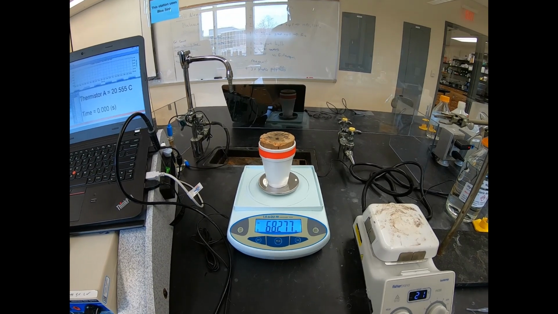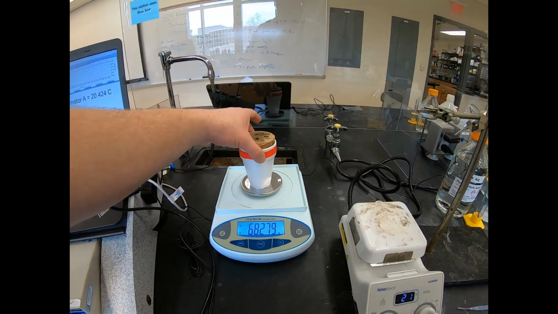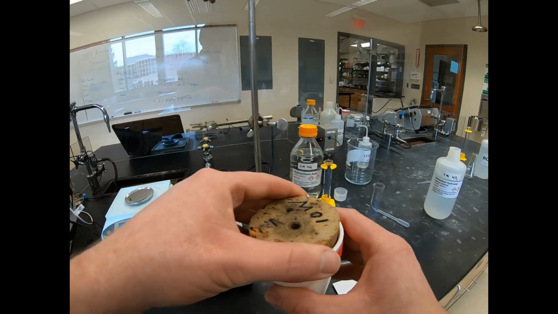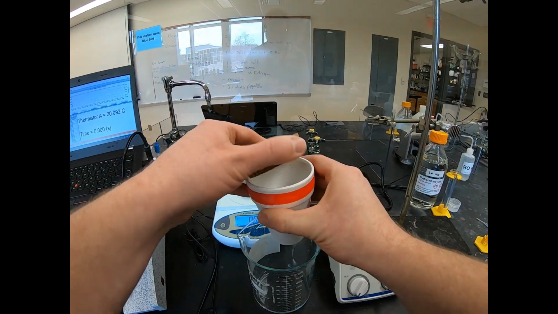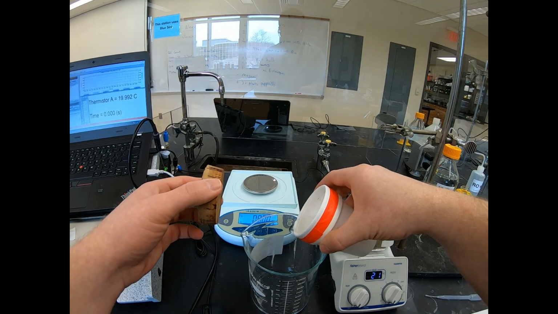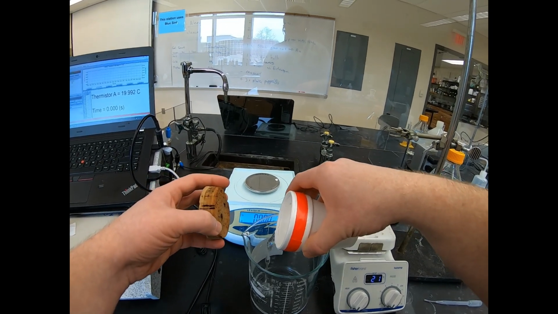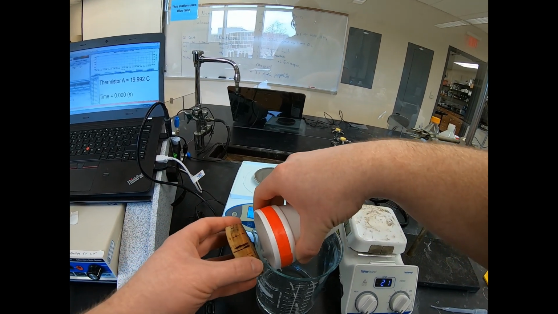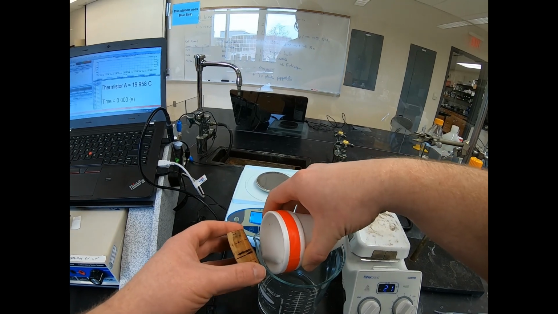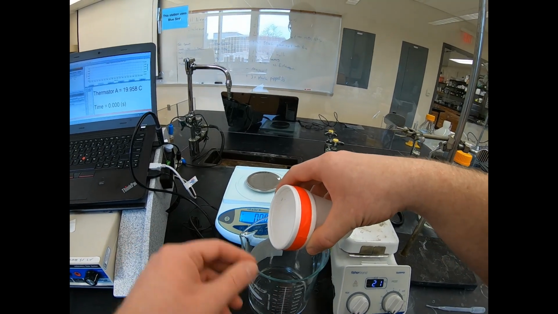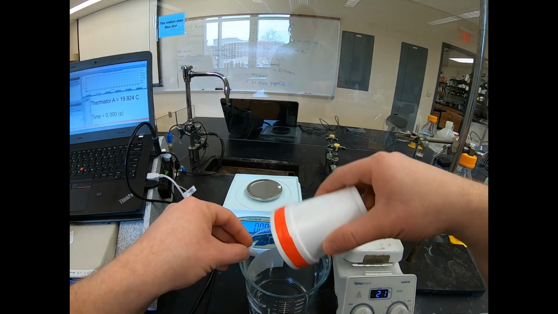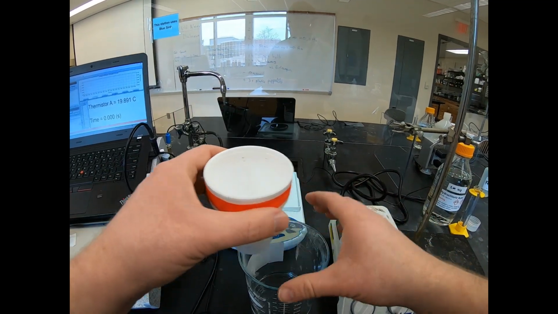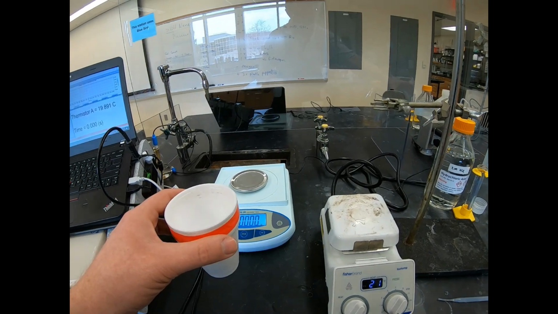Okay, so if you've got that mass, I'm now going to pour this out into the waste beaker. I'm going to catch the stir bar here, because I also forgot to find the mass of the calorimeter with the stir bar initially.